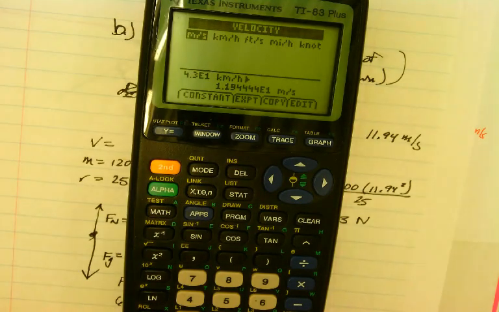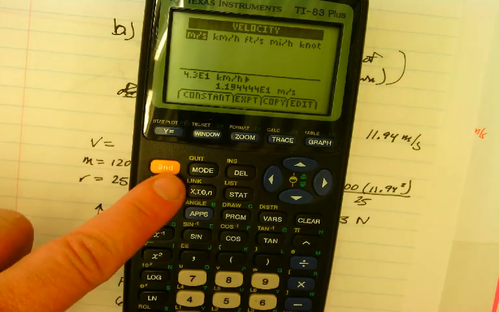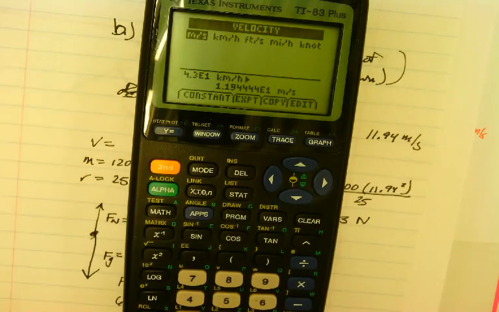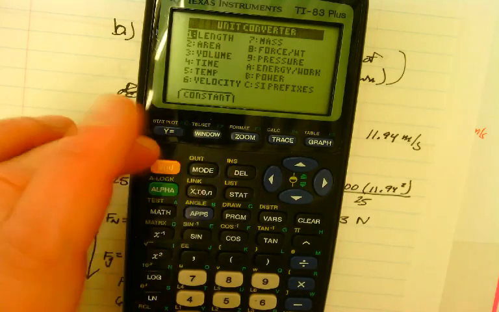And you actually have a periodic table on here. So you also have a periodic table on here. How do I go back out? Second quit. Just keep pressing until you get to home base.